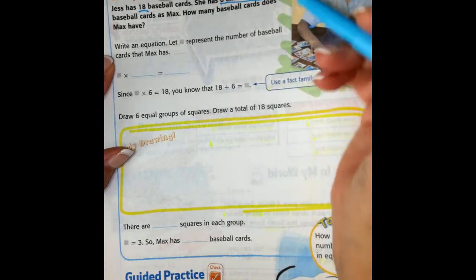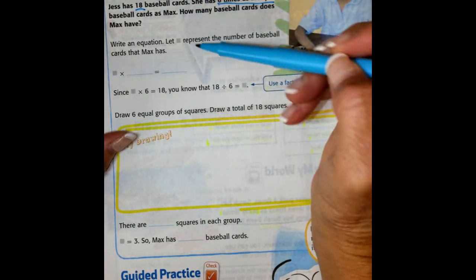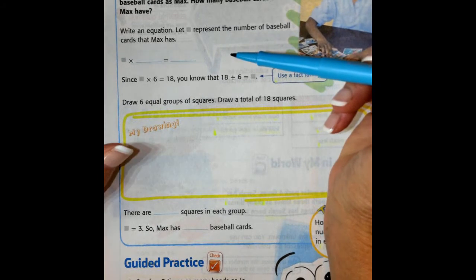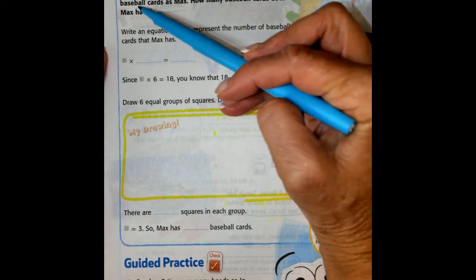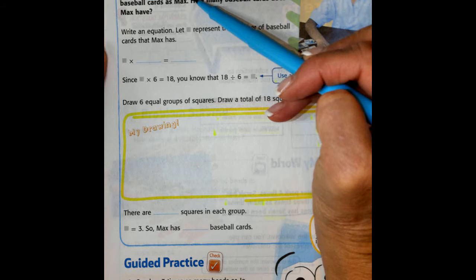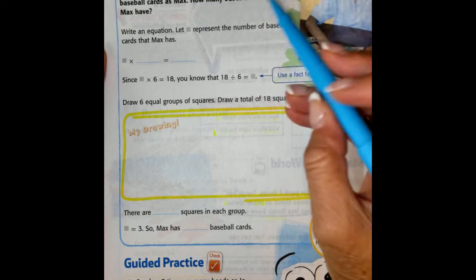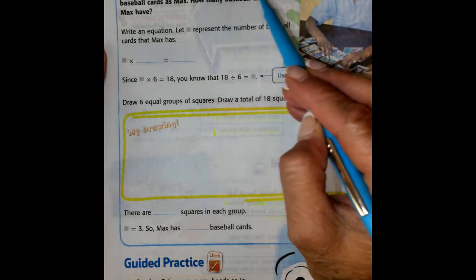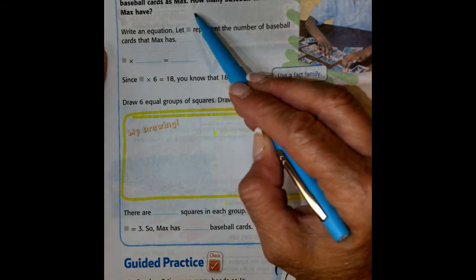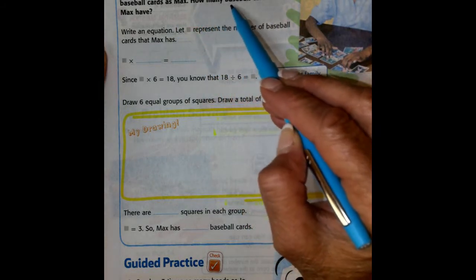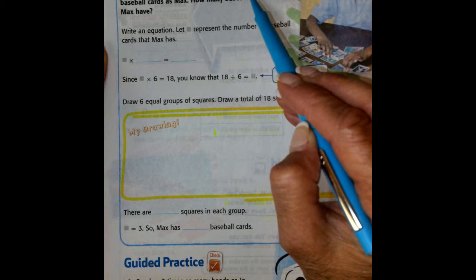Uh-oh, this sounds really confusing. So what I'm going to do is read it again. That's what I do when I get confused. Reread it. Jess has 18 baseball cards. Okay, so he has 18, or she. She has 6 times as many baseball cards as Max. How many baseball cards does Max have?